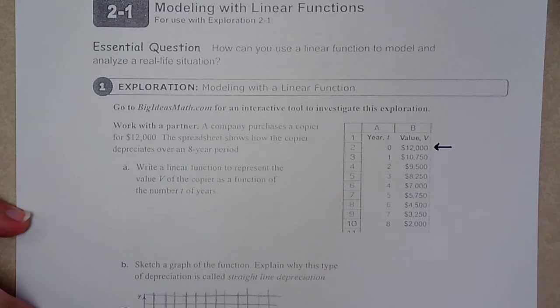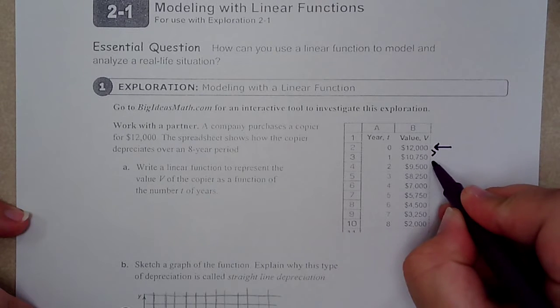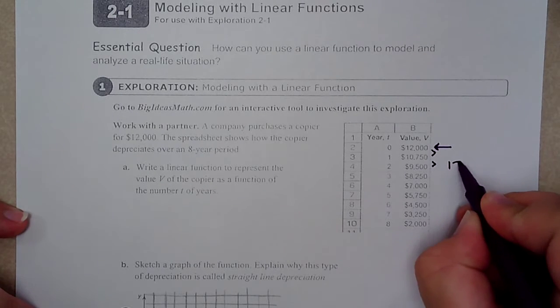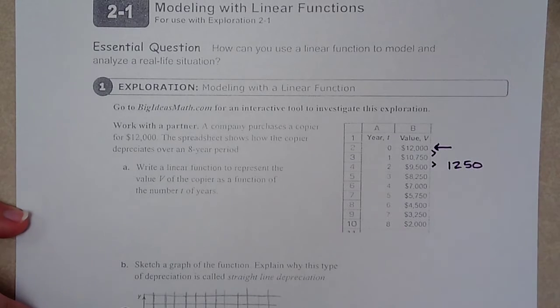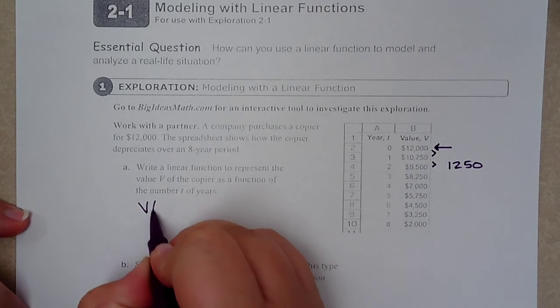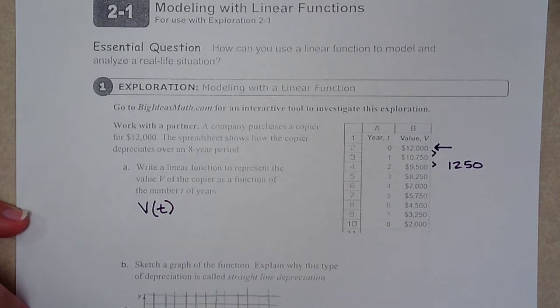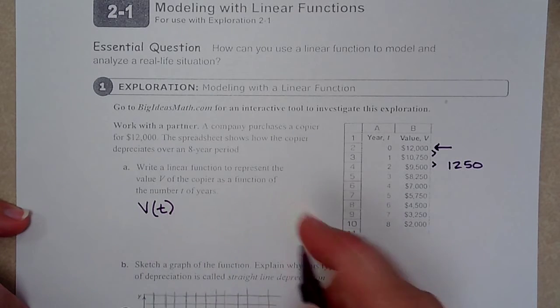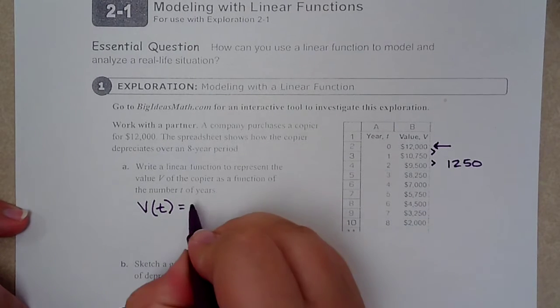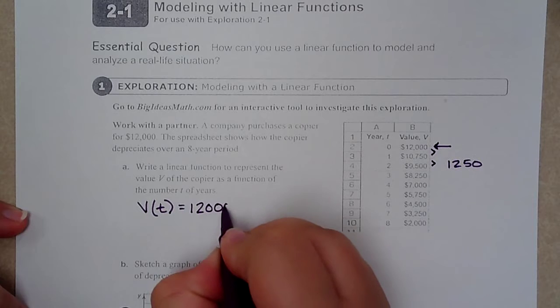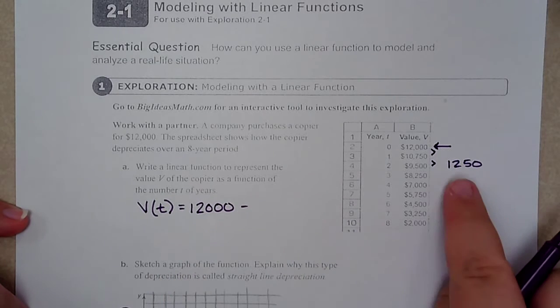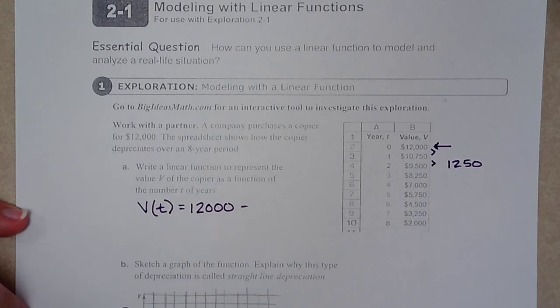And then each year you'll notice it went down by the same amount. It decreased by about $1,250. So when we're writing our equation, we're going to say the value v of t, so value in terms of time, is equal to the 12,000 it started off as minus that $1,250 per year.